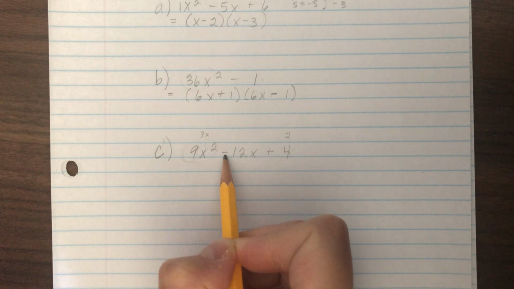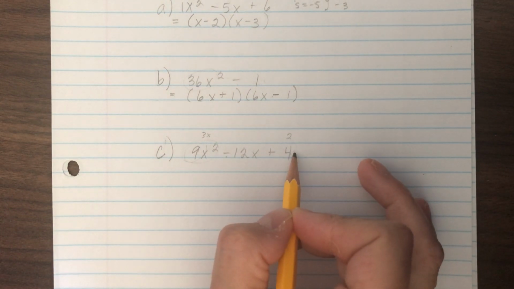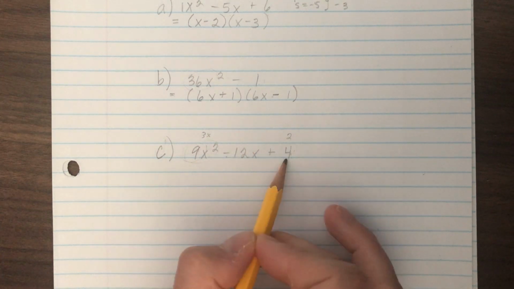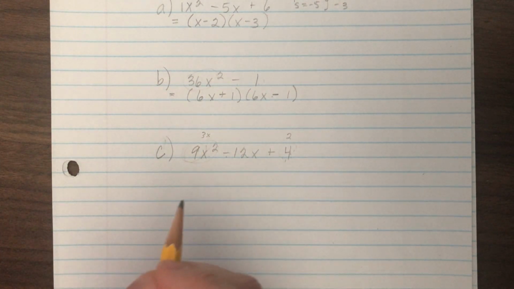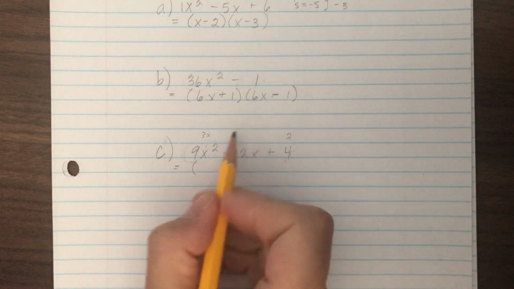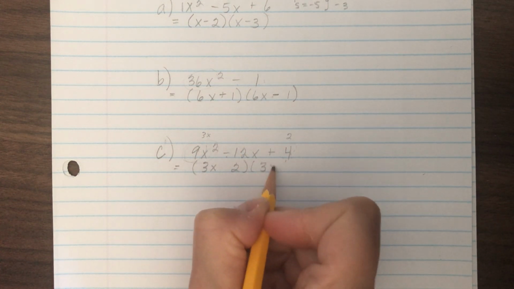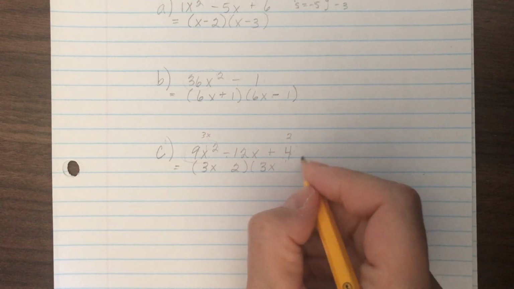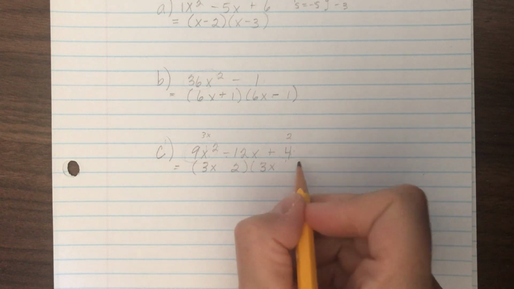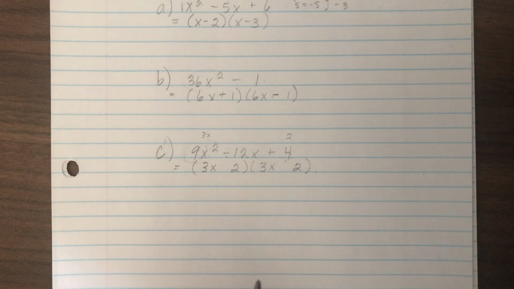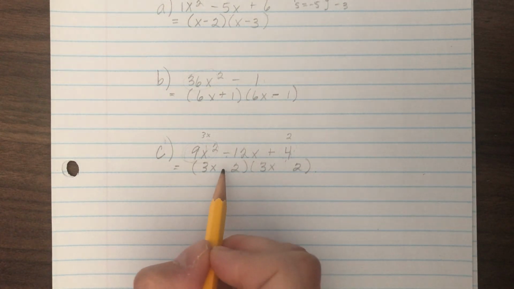The sign here doesn't matter. So I know this is a perfect square trinomial, and to factor it is as easy as taking the square roots of the outside terms, just like it was for difference of squares. So each bracket will have a 3x and a 2 in it. Now the difference between a difference of squares and a perfect square factored form is that the signs will be the same for a perfect square trinomial.